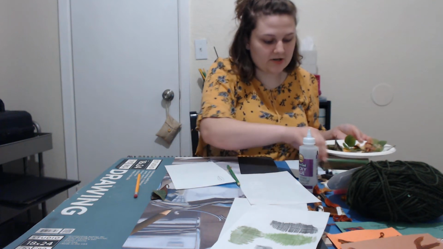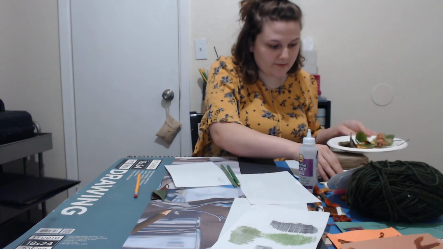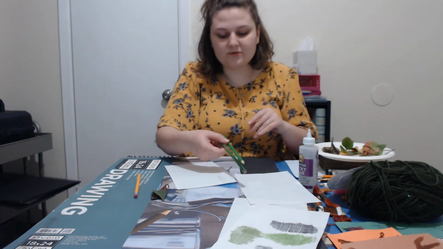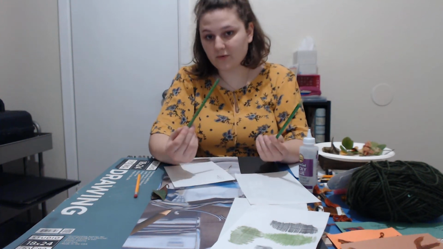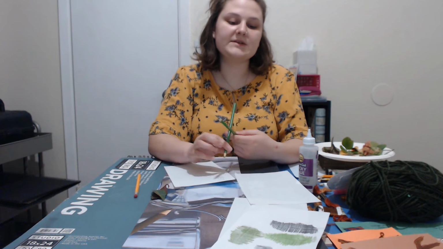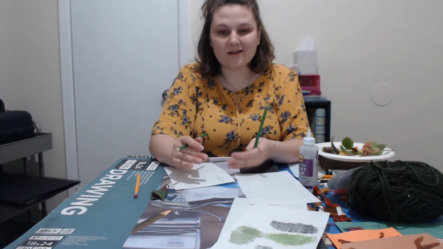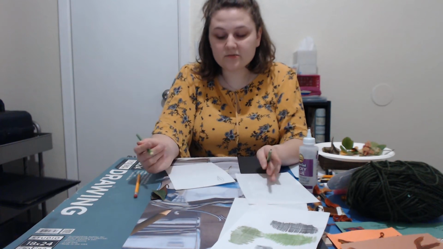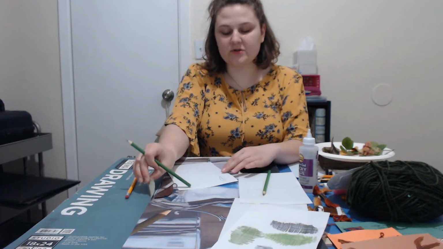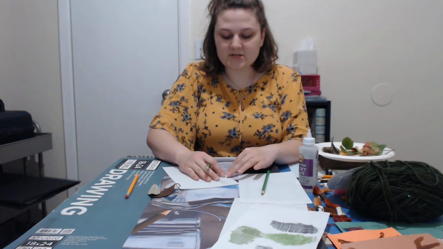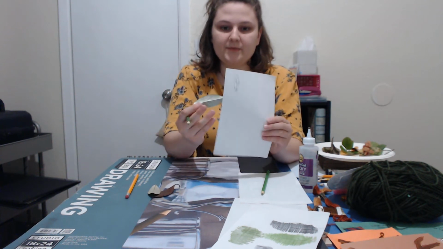I have two shades of green with me right now, so you can do one leaf one color and one leaf another color, or you can mix them. The nice thing is that since color pencils aren't 100% solid, unlike markers, you can get more variation, which is really nice since we are trying to focus on color in this. And you just put the leaf under the paper.